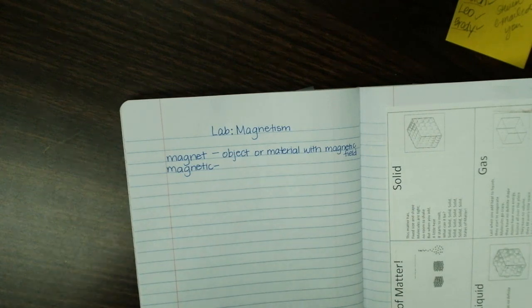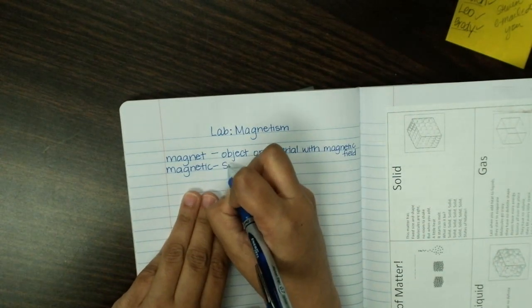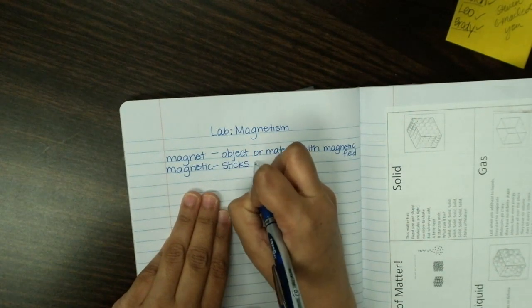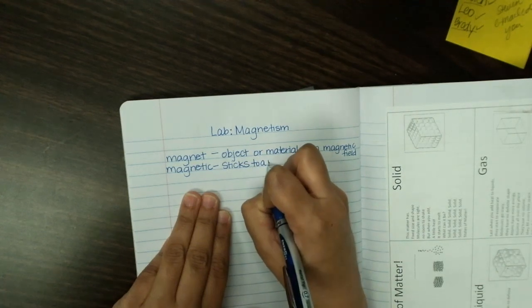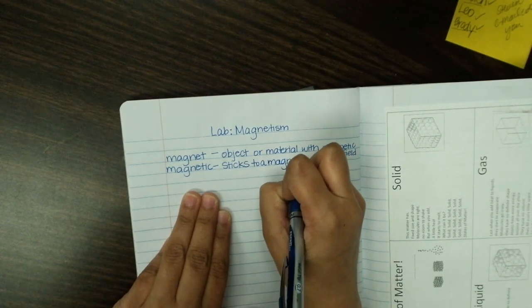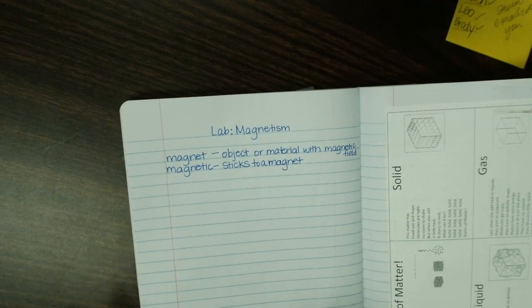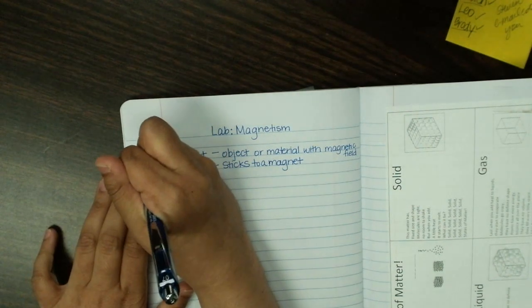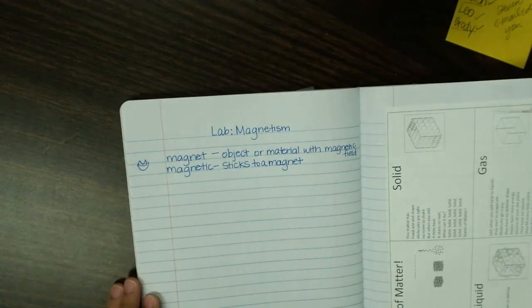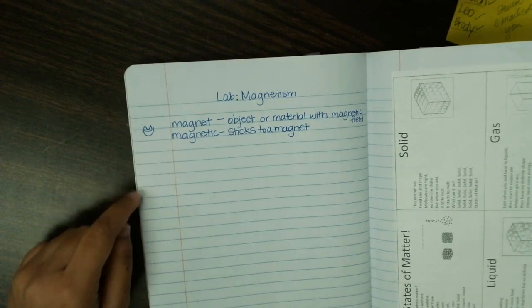So something that is magnetic, though, is something that sticks to a magnet. And I don't want to tell you more because we're still doing the lab and I don't want to give away answers. We'll add to it more as we get to it, but these are our language of the discipline. Okay, that's the ellipse icon.